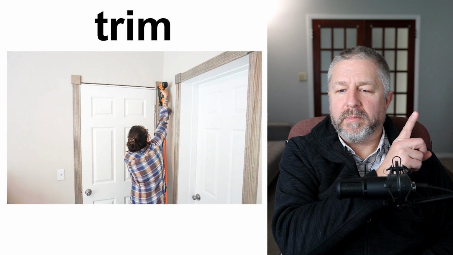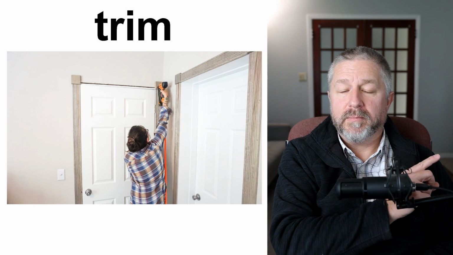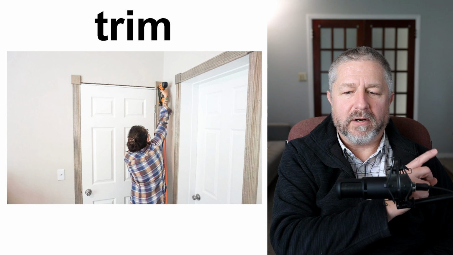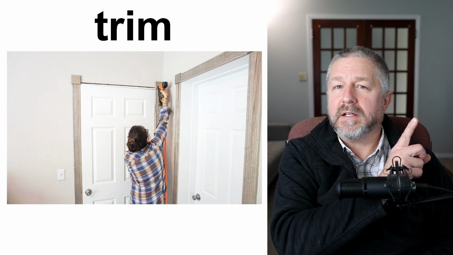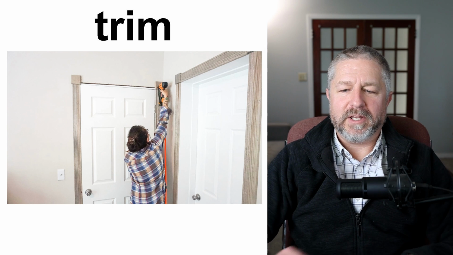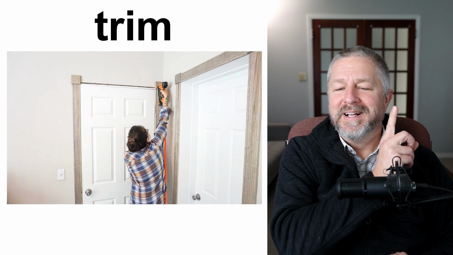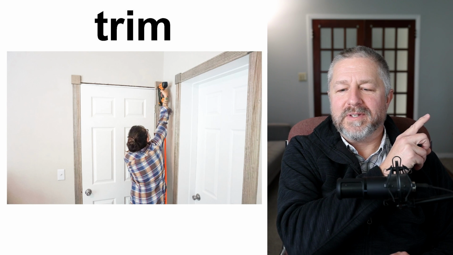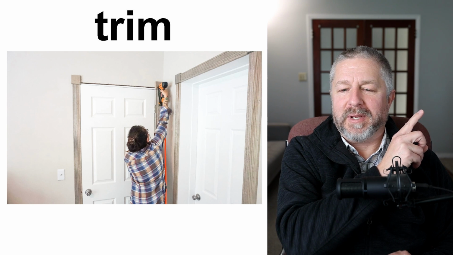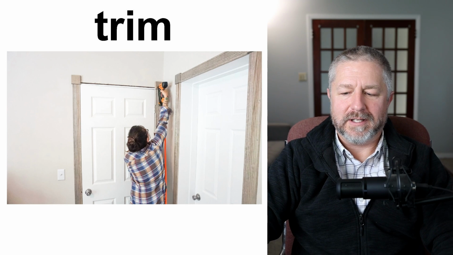And this is the trim here as well. You can see we painted our trim white. Our trim used to be stained a dark brown, but we decided that if we painted it white, it would look a little more modern. So when you're done installing the door, and you don't have to be done painting, then you install trim around the door just to make it look nice.